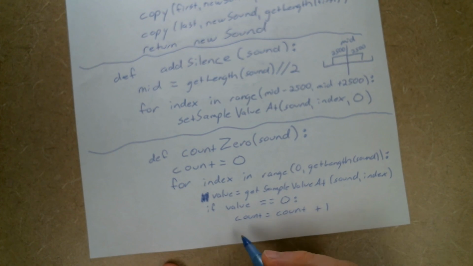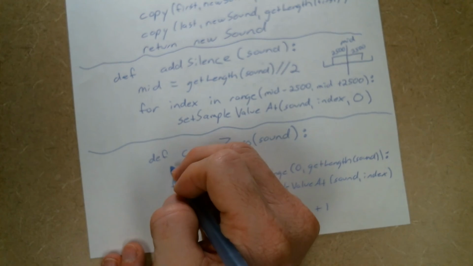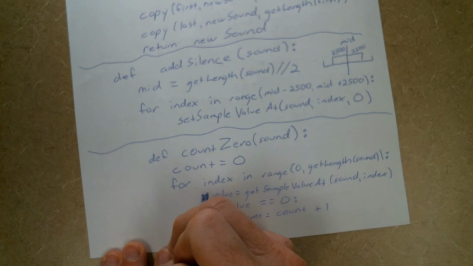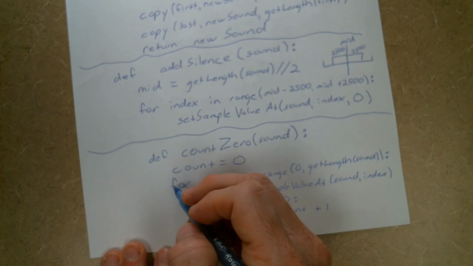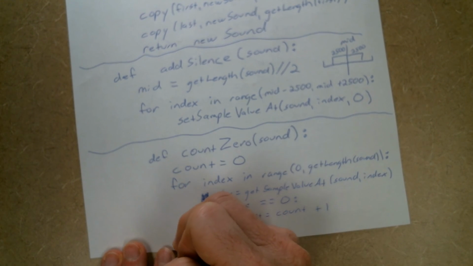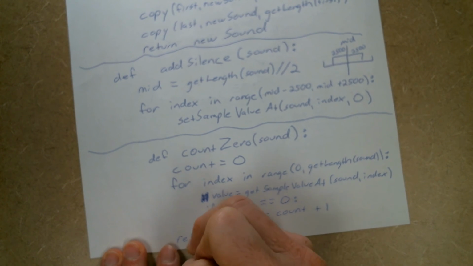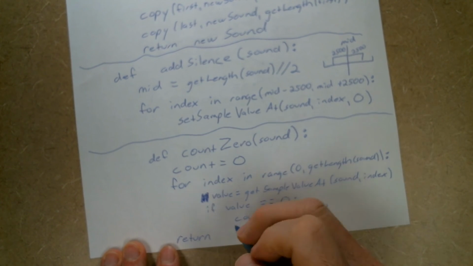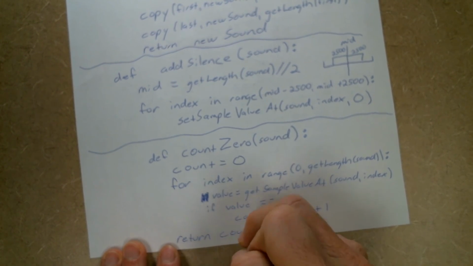But when you're writing this, make sure that the return is not inside of the if. Make sure that it's not inside of the for. It should be at the same indent level as your count equals 0 and the start of your for loop, so that it doesn't return anything until the loop has been allowed to finish.